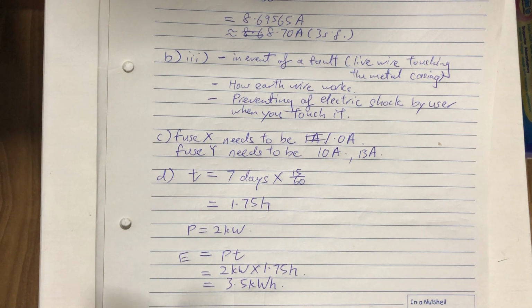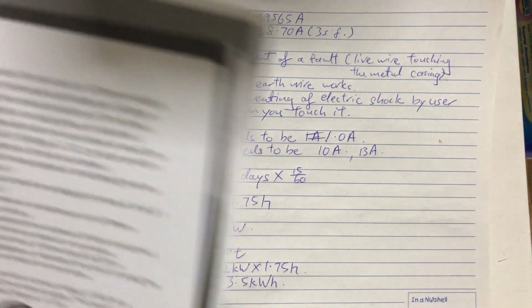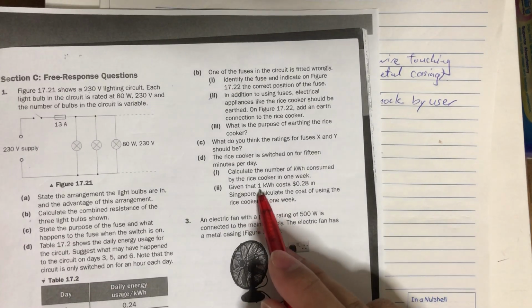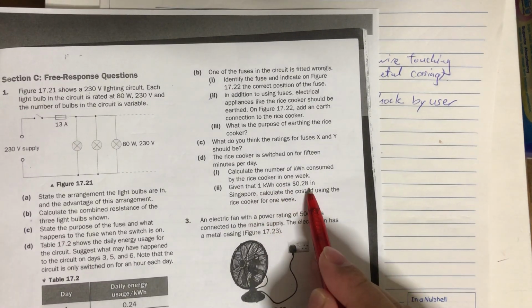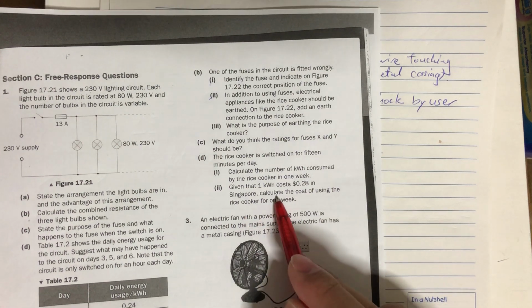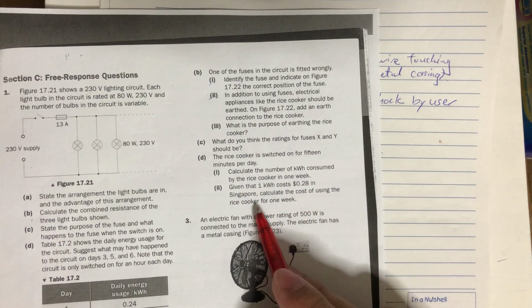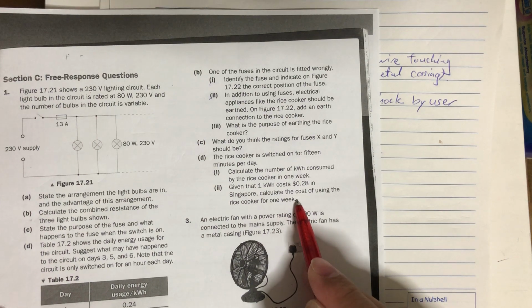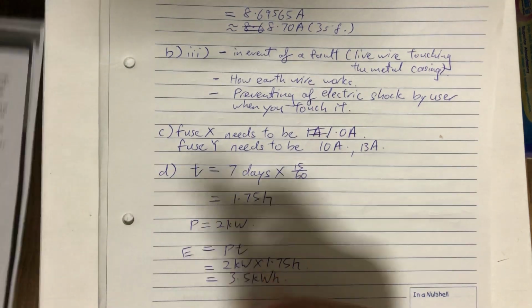Okay, last one, part 2. Given that 1 kilowatt hour costs 28 cents in Singapore, calculate the cost of using the rice cooker for 1 week. Okay, so they are actually asking you to calculate the cost.